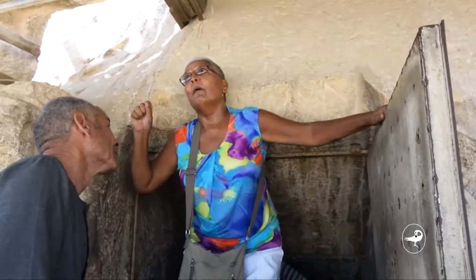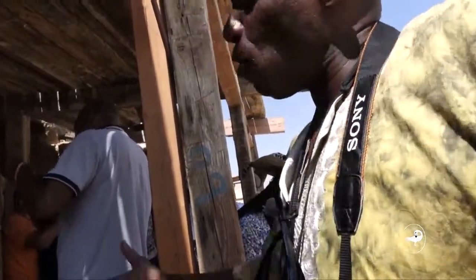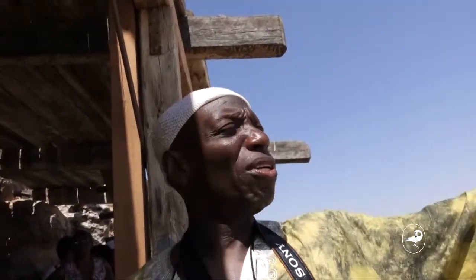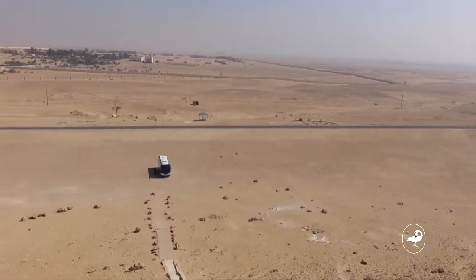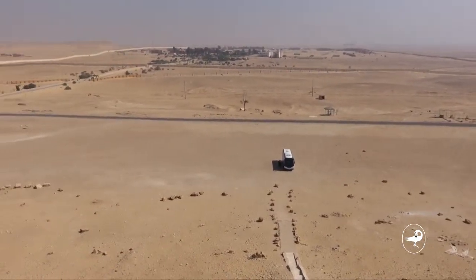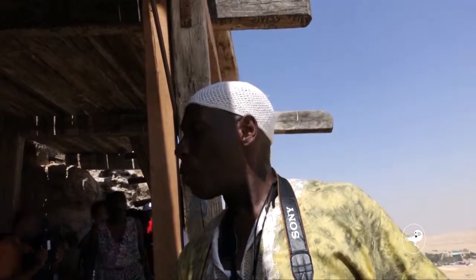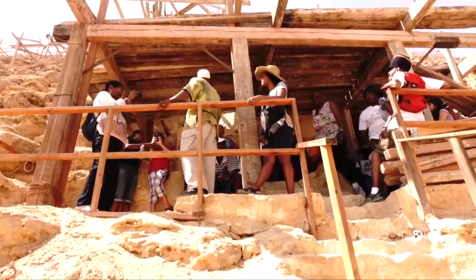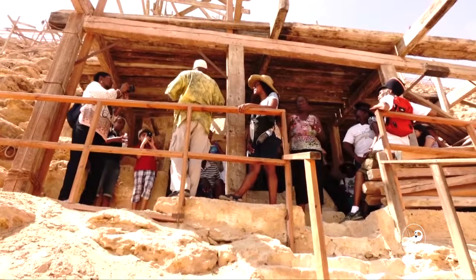All right, so now we are going to the pyramid that was built before this one. That's the pyramid that I'm pointing to, the step pyramid at Saqqara. That's the first pyramid built out of stone, and not only that, it's the first complete complex with temples and a whole number of other ancillaries.